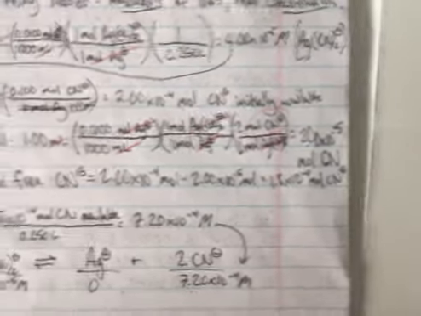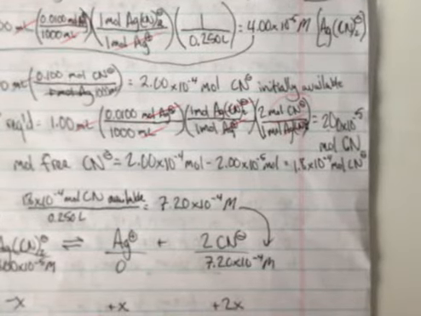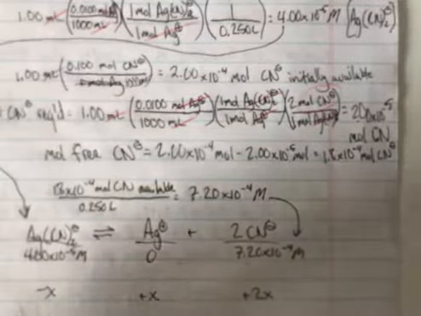Okay, to figure out the moles that are free, so in other words, CN minus, it would go into this particular expression.